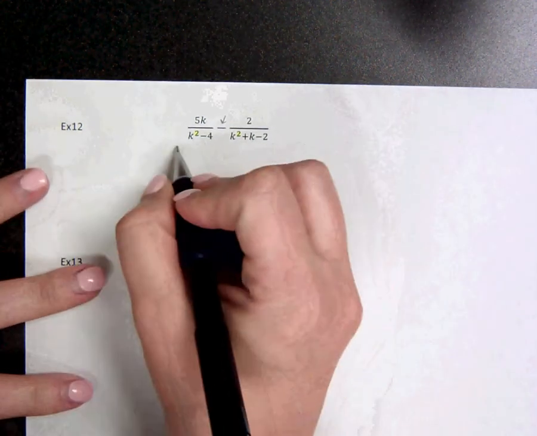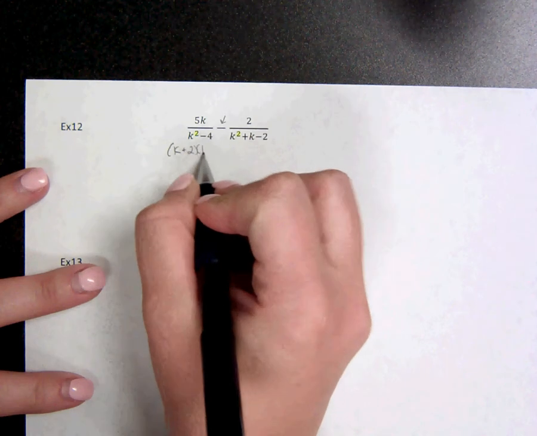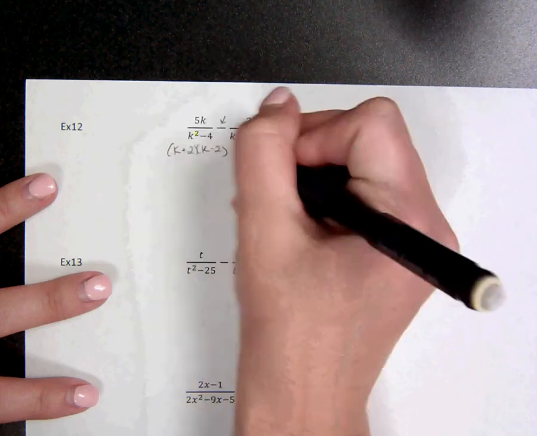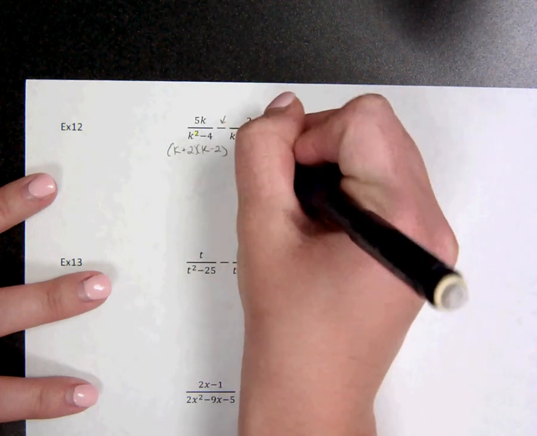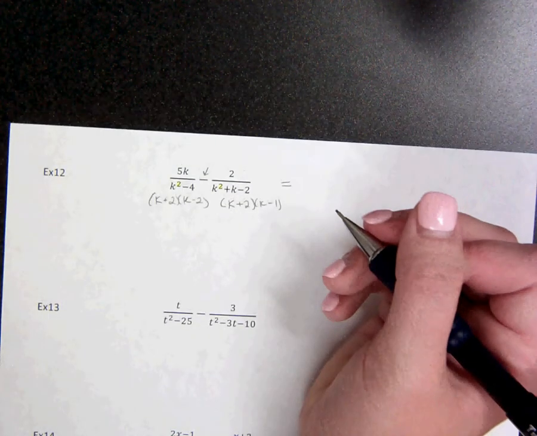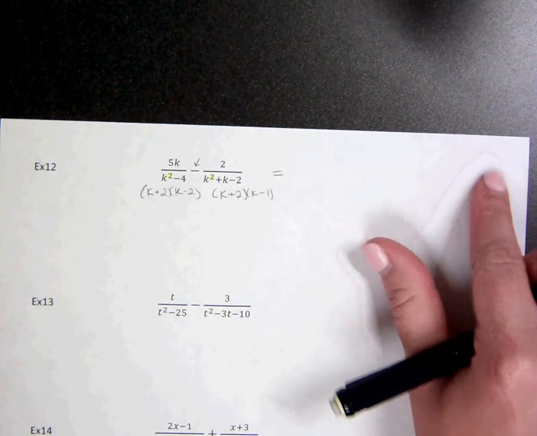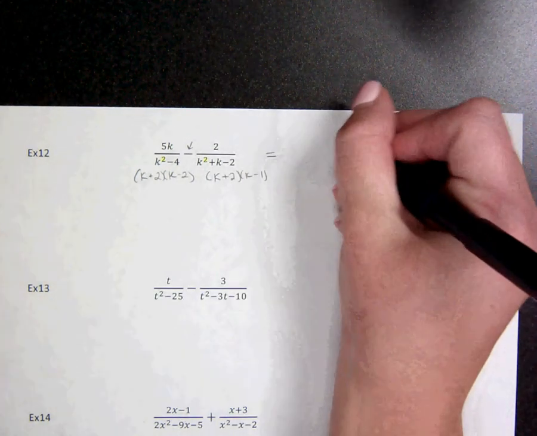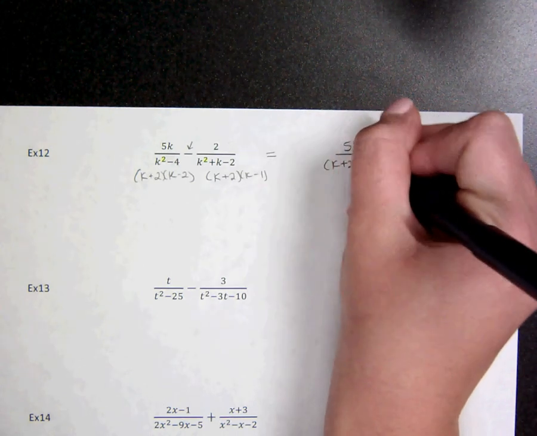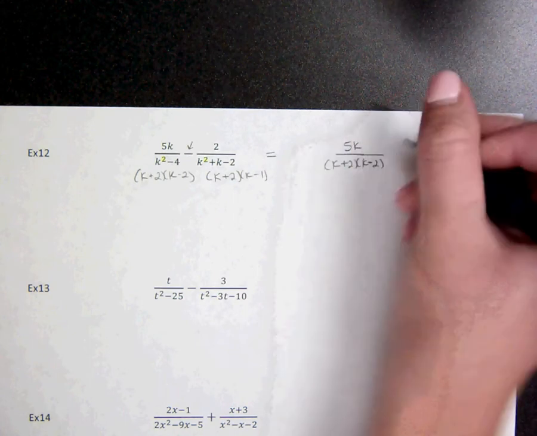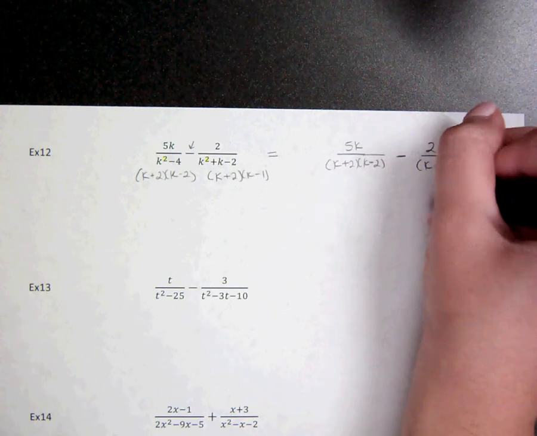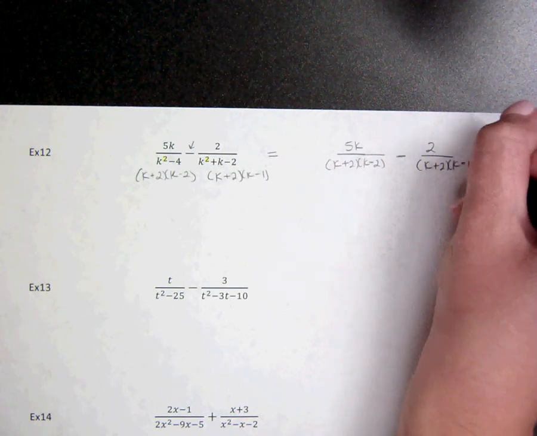The denominator of the first one factors into k plus 2, k minus 2. The denominator of the second one factors into k plus 2 and k minus 1. Then I always recommend rewriting it nice and clear. Give yourself space on either side of what you're writing. So we're going to have 5k over k plus 2 and k minus 2 minus 2 over k plus 2 and k minus 1.